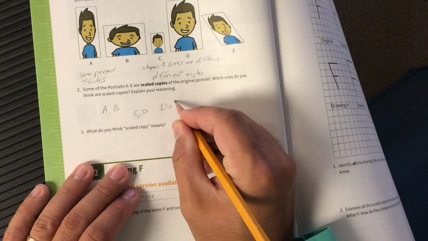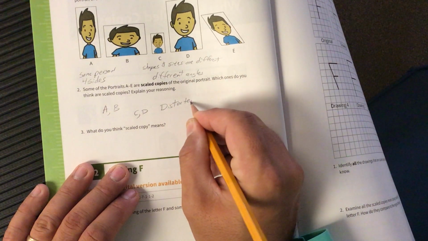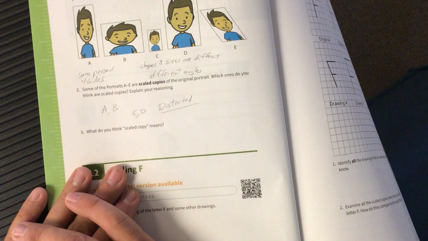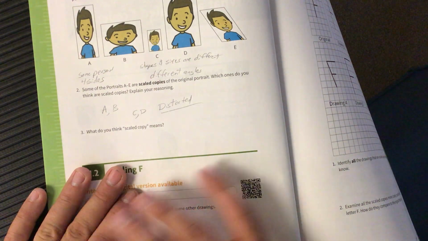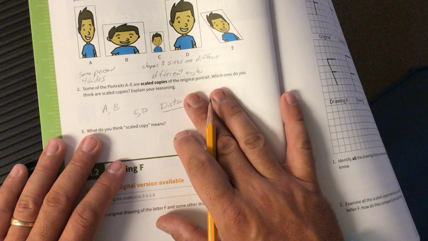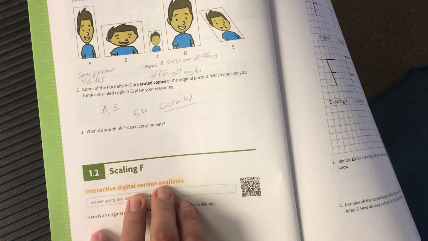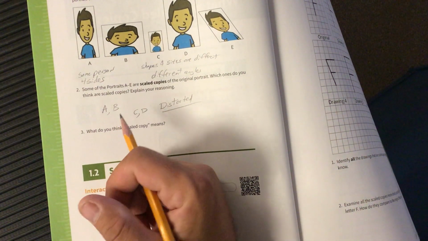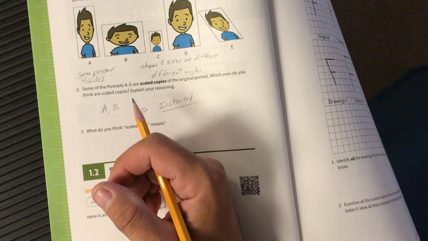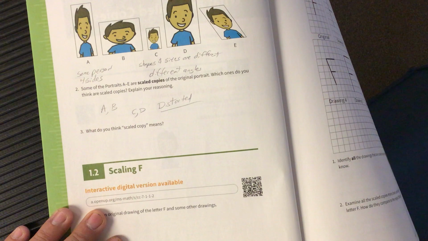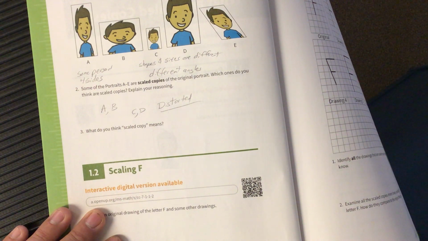Okay, so here's going to be a key word for you. Distorted, fuzzy, stretched. Okay? The picture needs to look the same as the original to be a scaled copy. If I take a picture of you and I just stretch it, you're going to be taller. If I just expand it widthwise, you're going to be wider. It needs to look the same as the original. So which ones look the same as the original? Same picture, the guy doesn't change.